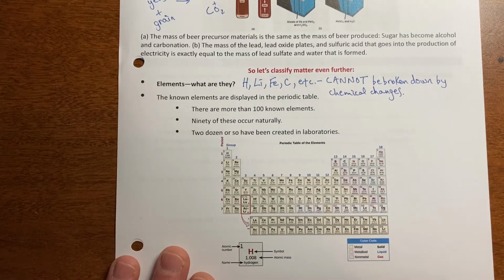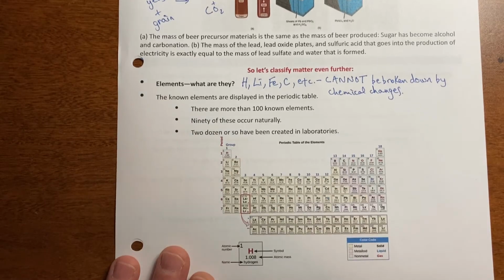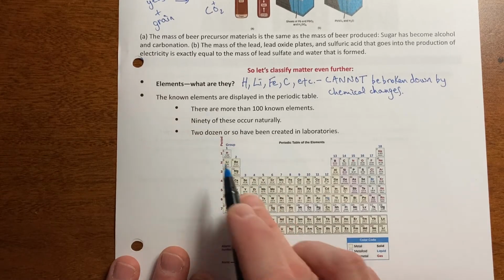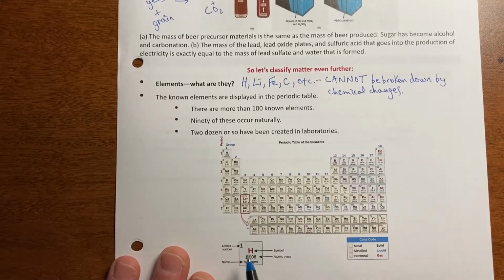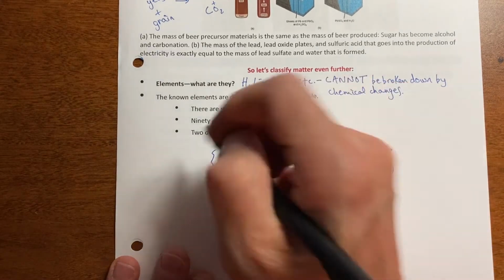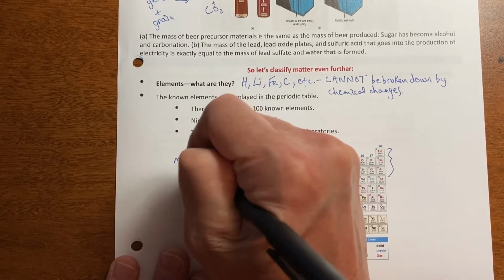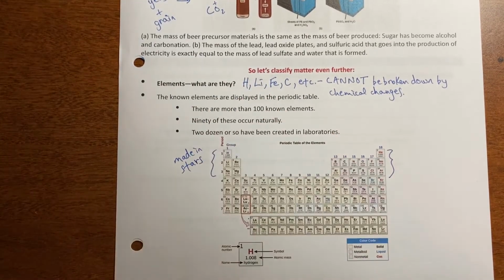Most of the universe, believe it or not, is made up of these 2 elements, hydrogen and helium. Over 99% of the known universe is made up of the 2 simplest elements. The rest of the elements, we believe, were actually made on the insides of stars. So these first 3 rows were made in stars. At least that's our theory.